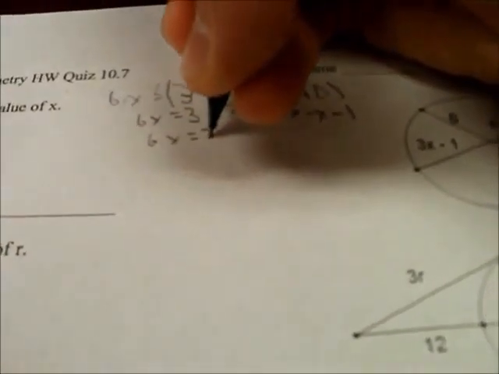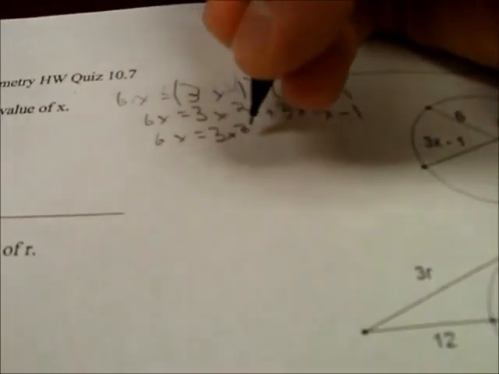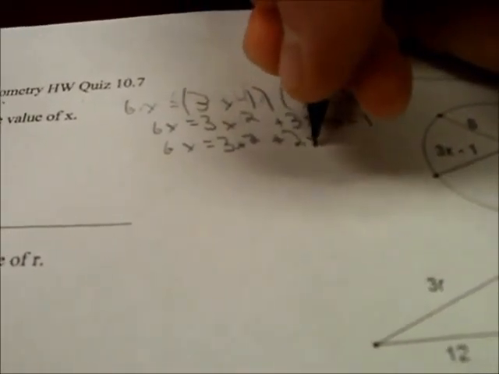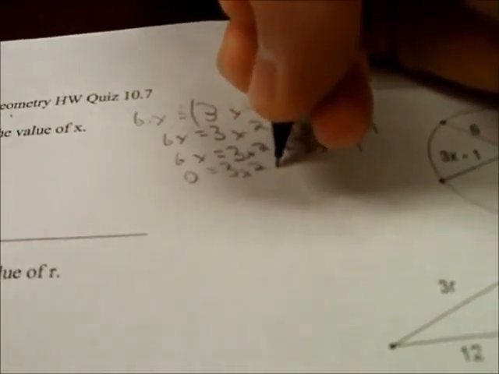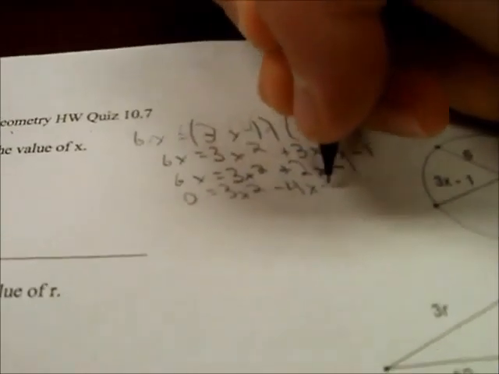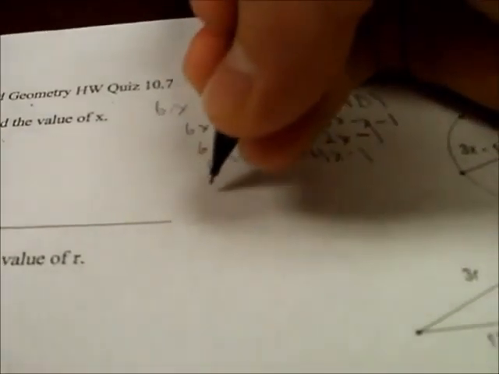So your next step is you want to get 6x on the other side. So you subtract 6x each side. So you get 0 equals 3x squared minus 4x minus 6. So then you're left with two equations.